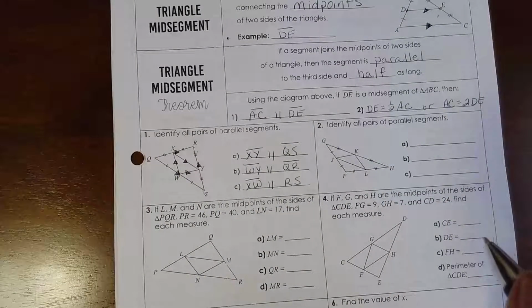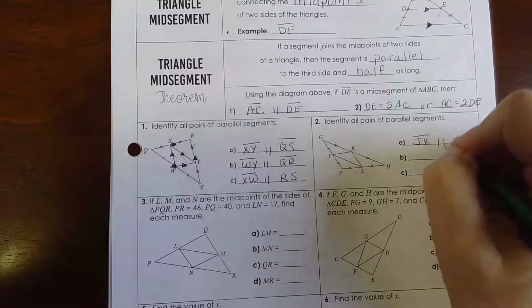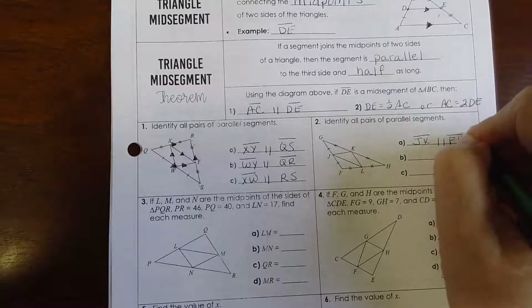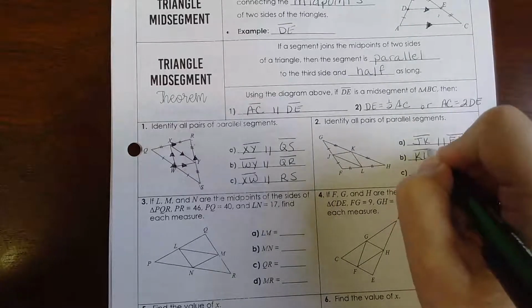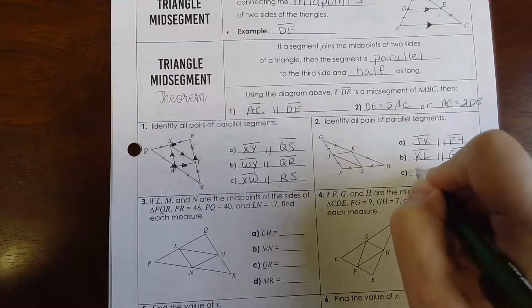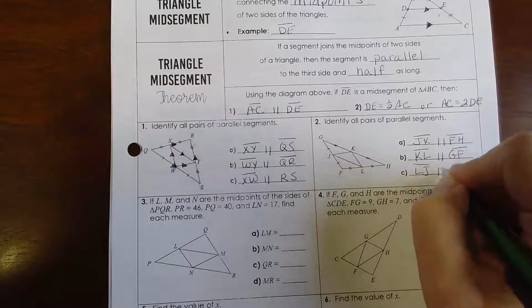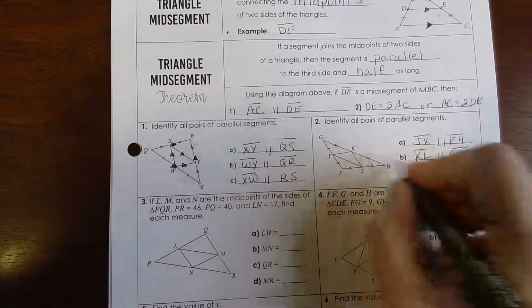Go ahead and try number 2. I'll give you some time; you can pause the video. All right, number 2. We have JK parallel to FH. We have KL parallel to GF. And we did JK, KL, and LJ parallel to GH.